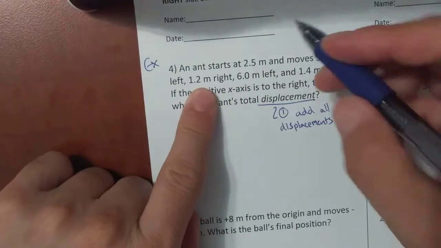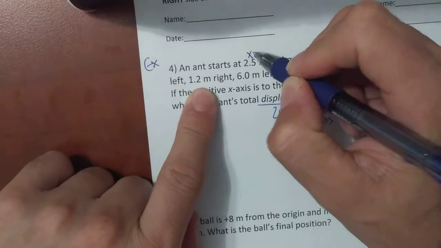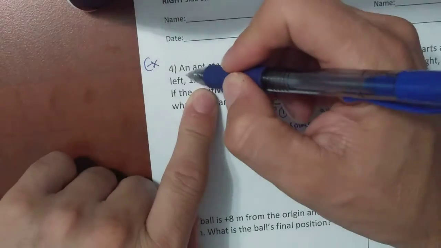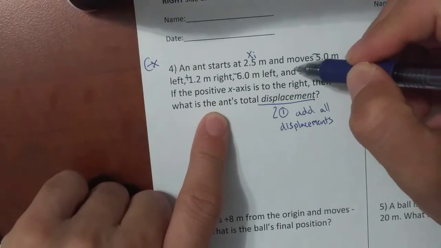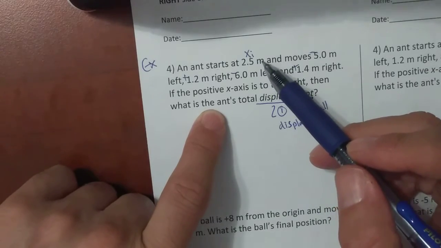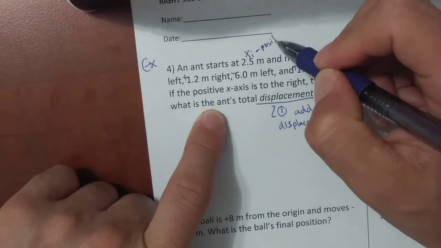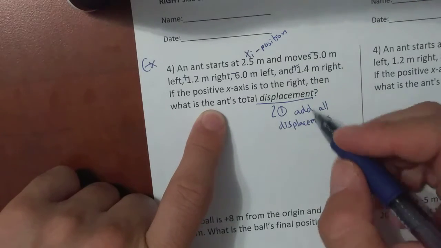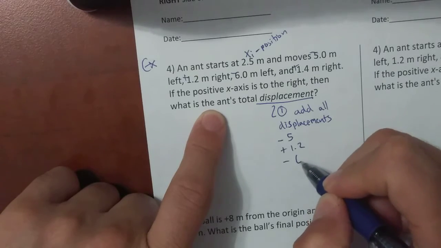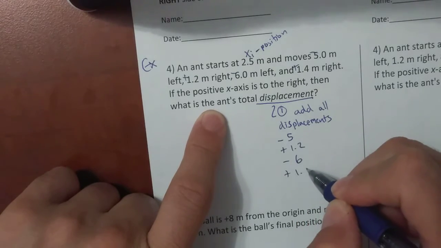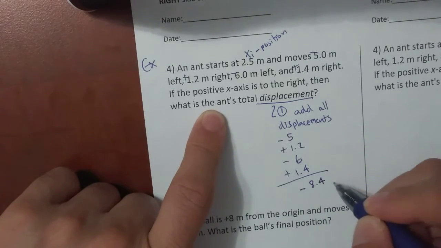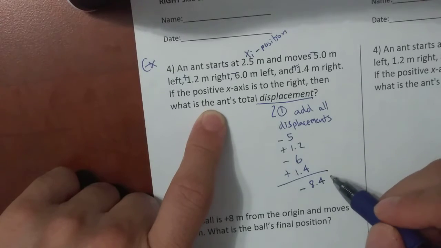So an ant starts at 2.5. So this is an initial position, but all the movements are displacements. So he goes left, he goes right, he goes left, he goes right. So we're going to add all those up. We don't add the 2.5 because this is a position. So to add up all the displacements, we just do negative 5 plus 1.2 minus 6 plus 1.4. Add them all up and you get negative 8.4. That's meters.